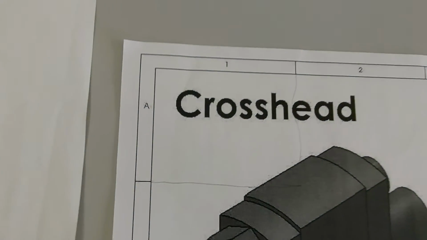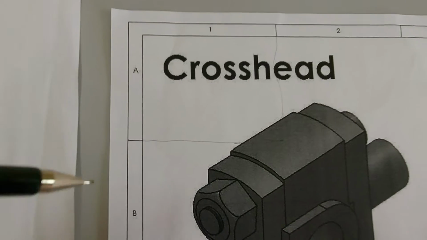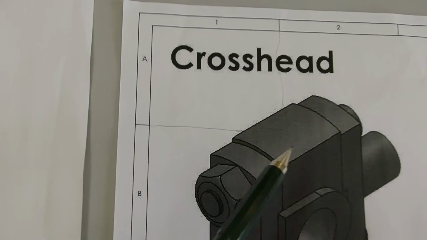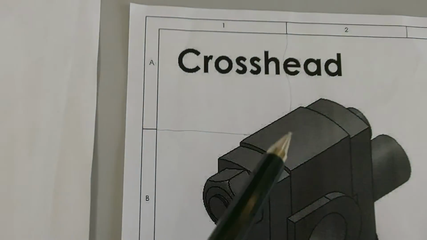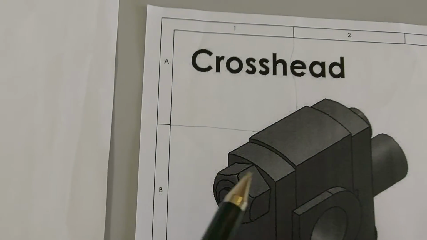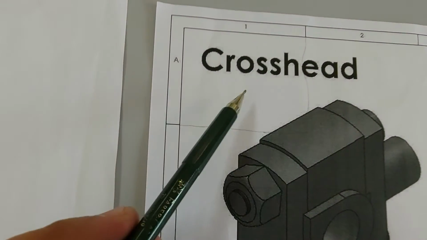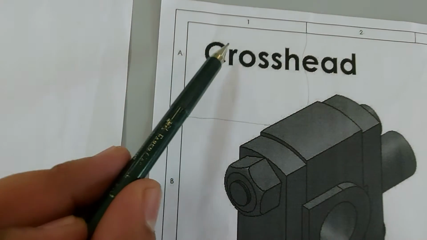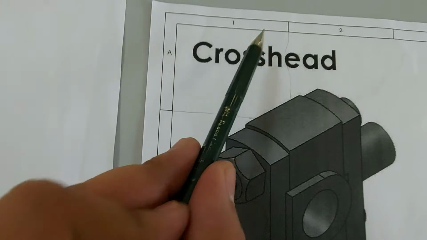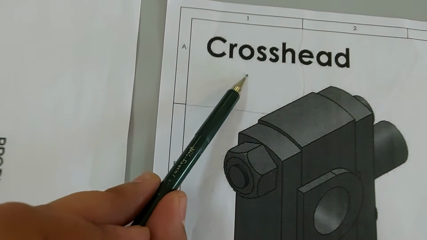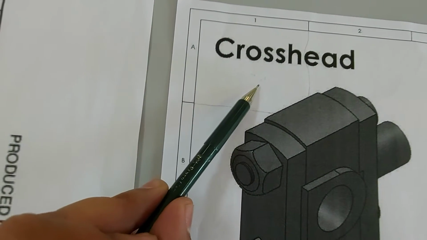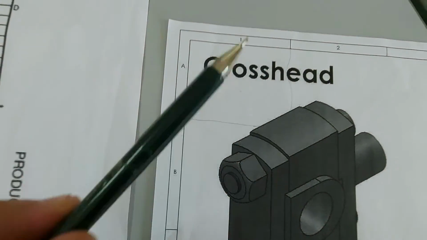For example, here if I zoom in, you see A and here is 1. So I just made a rough line with my pencil, a square or rectangle, whatever it is. Anything that falls under this area will be in zone A, first the alphabet, then the number. Any component coming in this area of the drawing will be under zone A1.